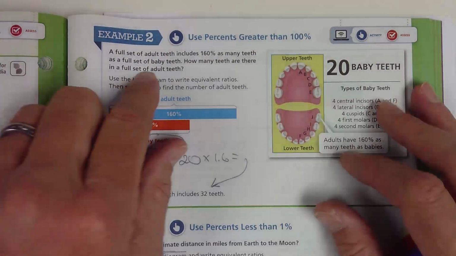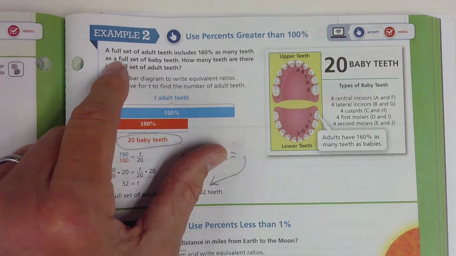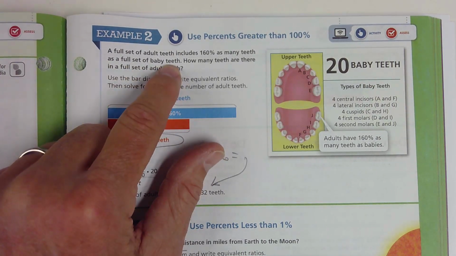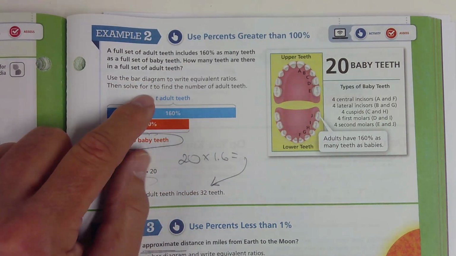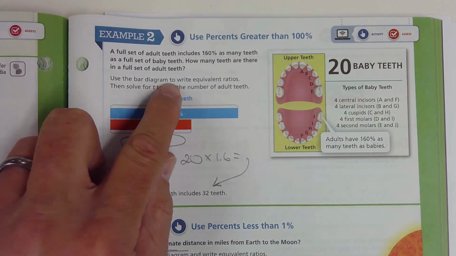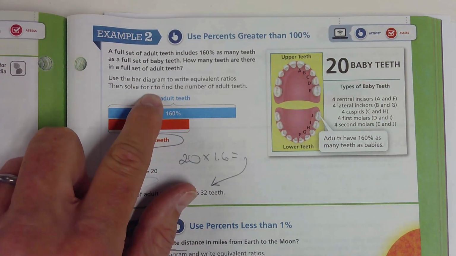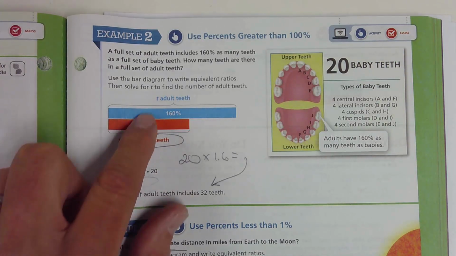It says a full set of adult teeth includes 160% as many teeth as a full set of baby teeth. So when you're an adult, you actually gain some teeth. Your little ones drop out and you get more teeth. How many more teeth are there in a full set of adult teeth? Well, it says use a bar diagram to help write equivalent ratios and solve for t. T is just like solving for x. It's just another variable, all right?